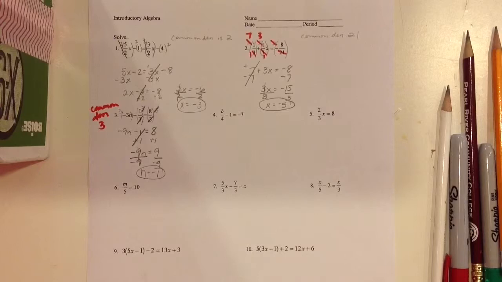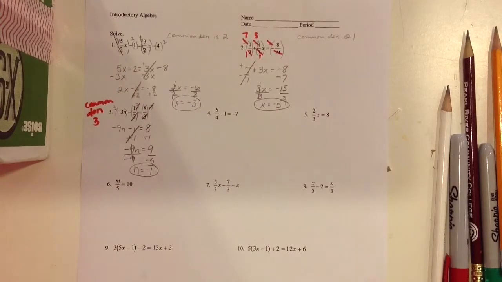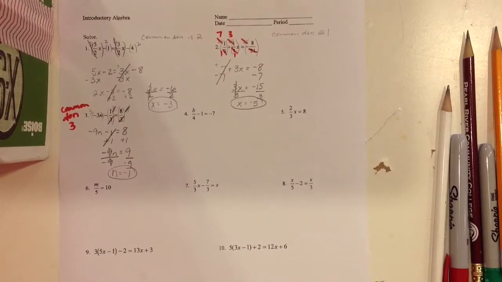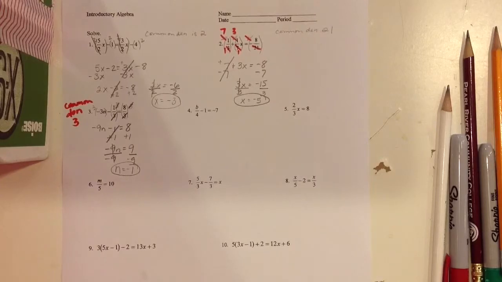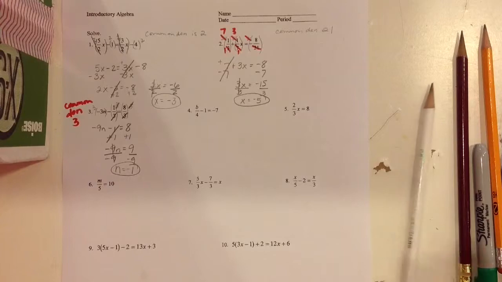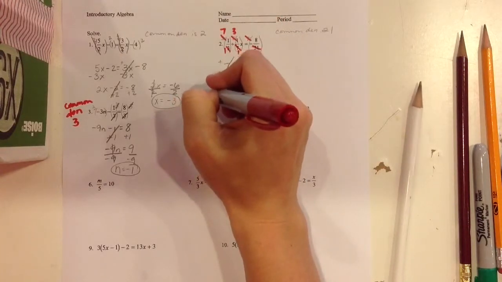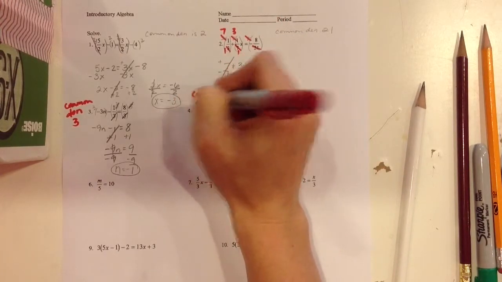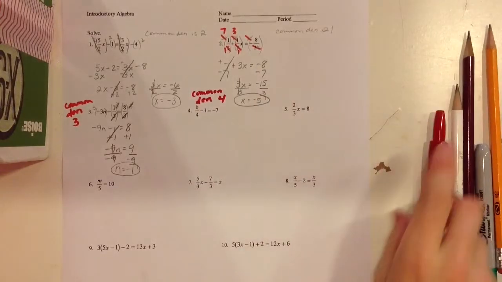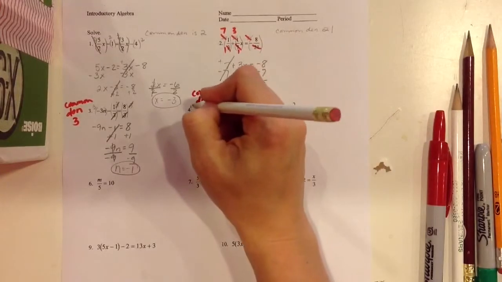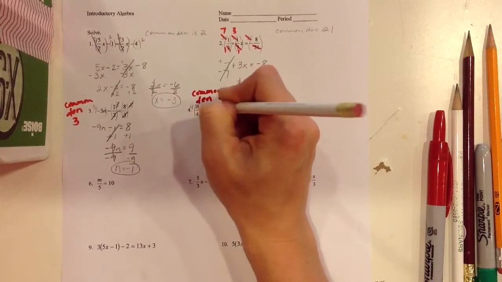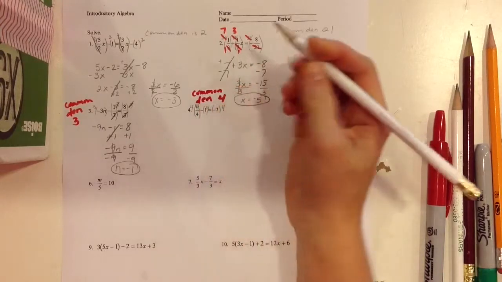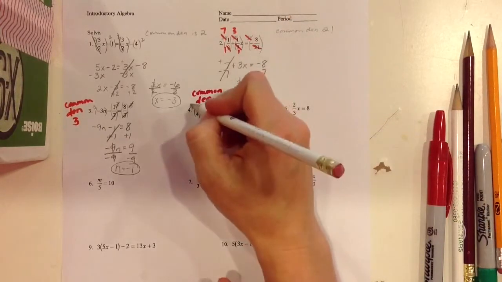Okay? The next example, we have another fraction, of course, and this time we only have one denominator, so it has to be the common denominator as well. So I'm going to write my common denominator is 4, because that's the only denominator that we have. So I'm going to multiply each term by 4. Remember, the ones that have the fractions just cancel out.